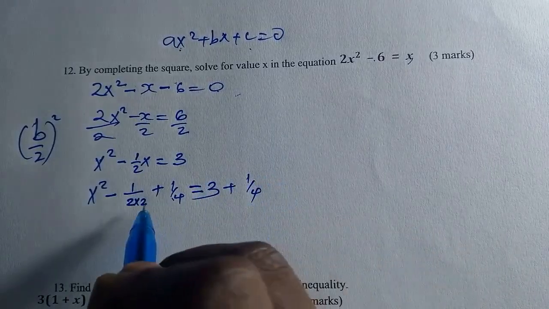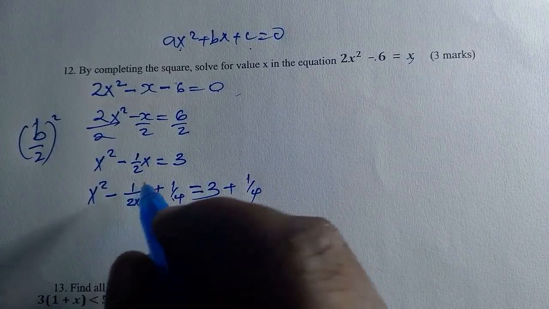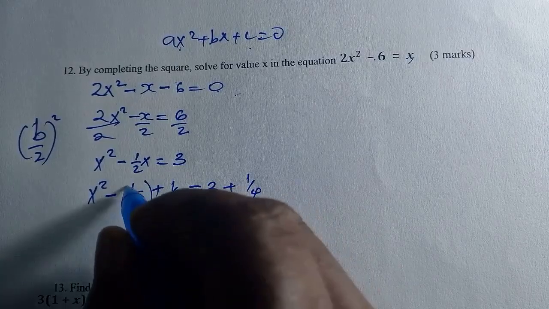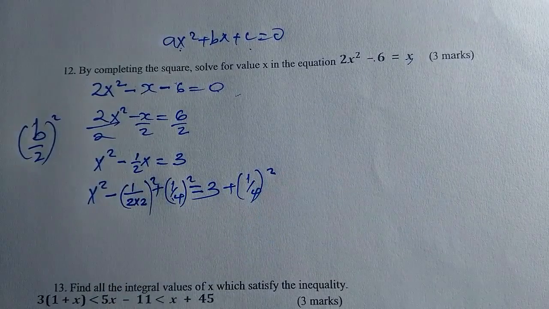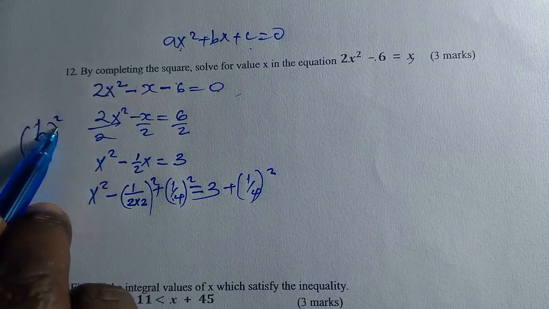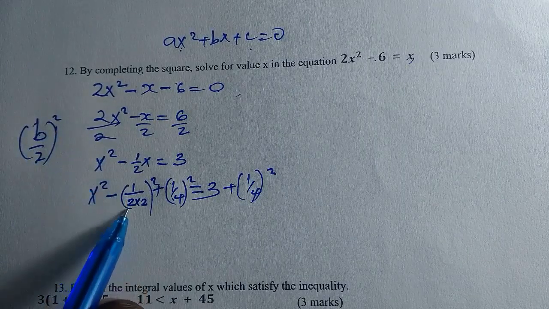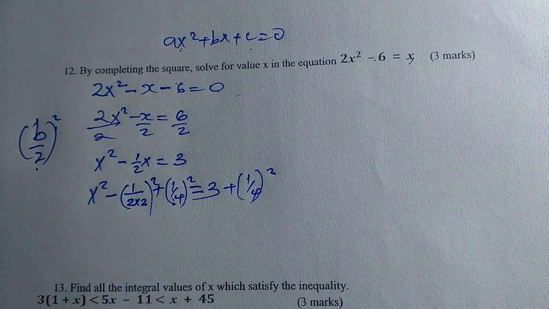We have the square of b over 2 squared. B is a half. A half over 2 is a quarter. I hope you are getting what I'm doing.